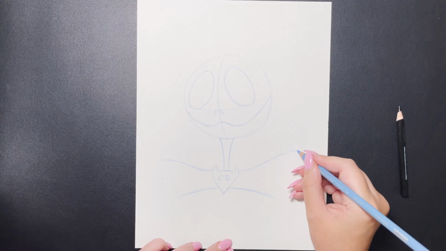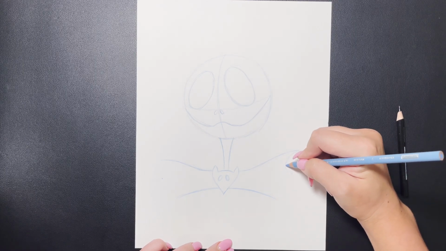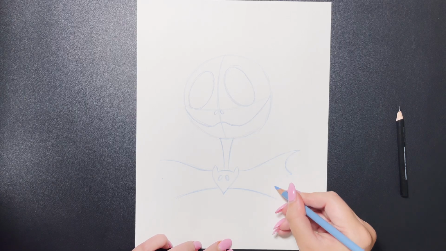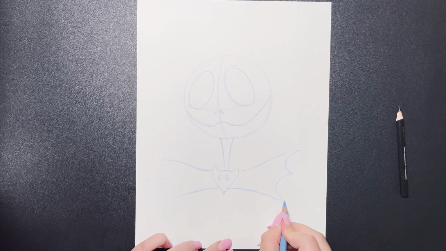So what we're going to do is starting on this right side, we're going to curve this in, and then we're going to bring that line all the way over to that dot. Now we're going to bring this, curve it back in again, and then we're going to bring this all the way over to the bottom.